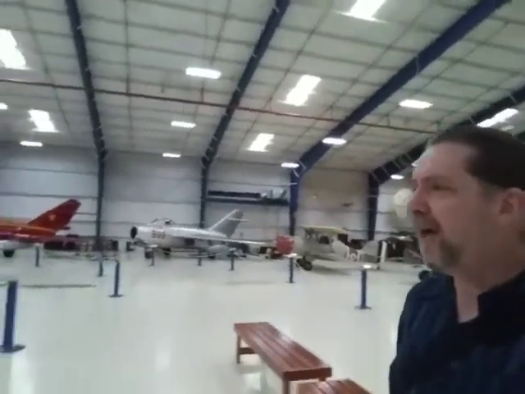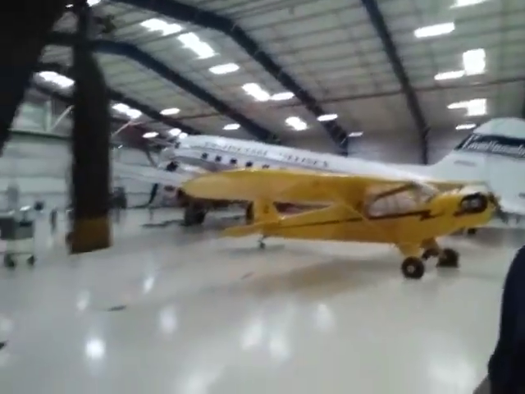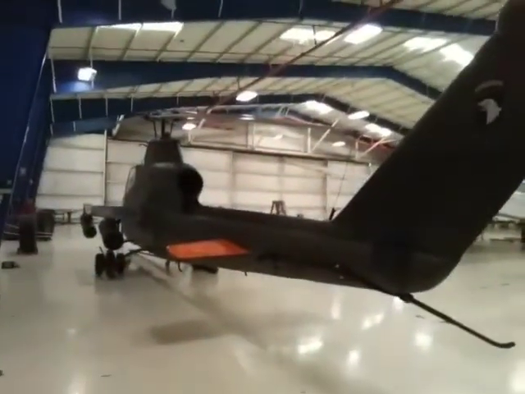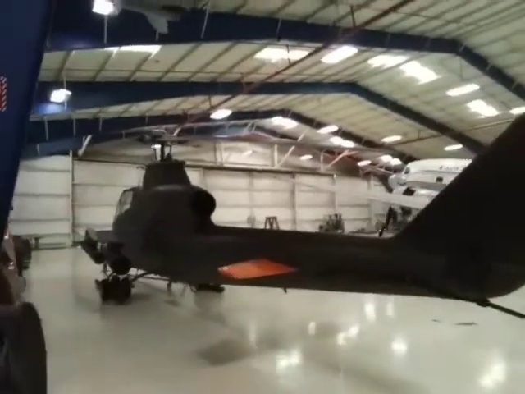You'll have to pardon me. I just geek out at places like this, and you know what? I'm not ashamed of that. That's just who I am. I enjoy things like this. We're walking by a Cobra gunship right now. We're going to take another swing by this nice big bomber.